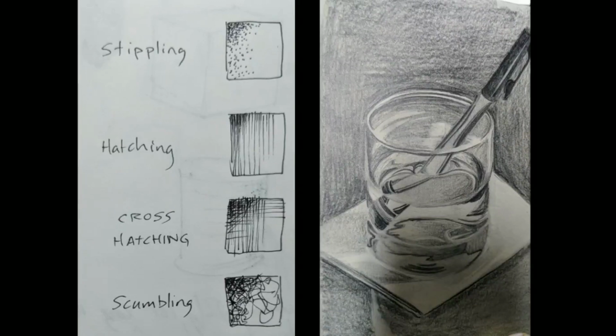You can create value using a marker or an artist pen by doing stippling, hatching, cross-hatching, or scumbling. Or you can use the traditional method of blending with a pencil.